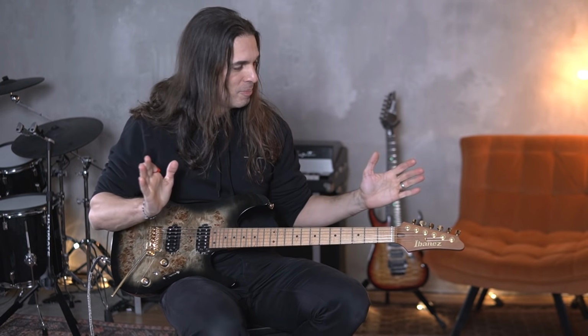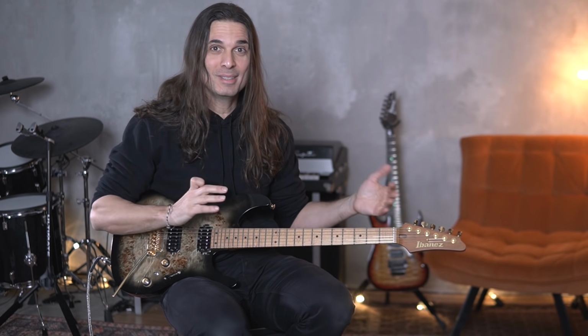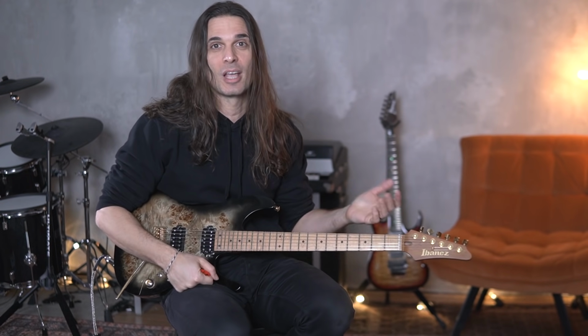I hope it's not complicated, but you see this in Baroque music, in jazz, of course, in metal, right? So I hope this was not very complicated, but I hope this was helpful for you.